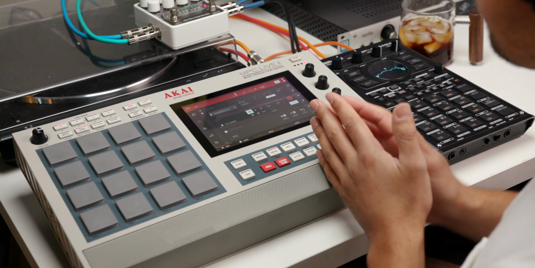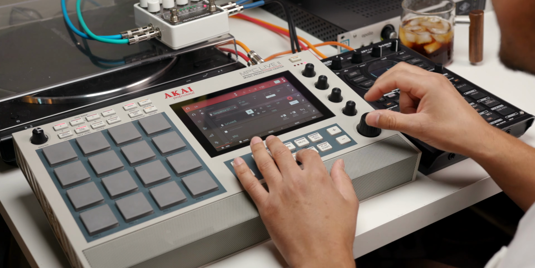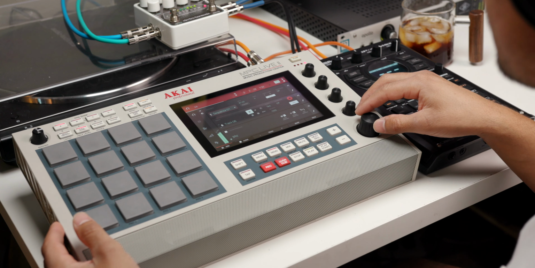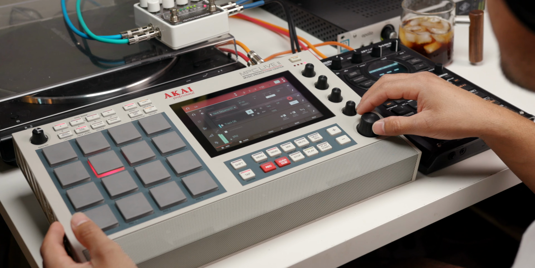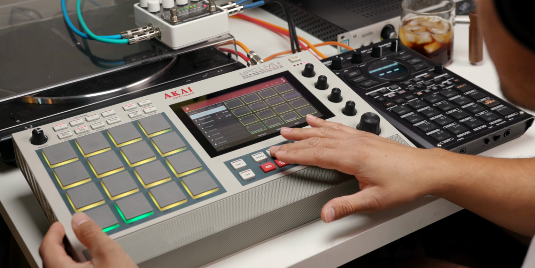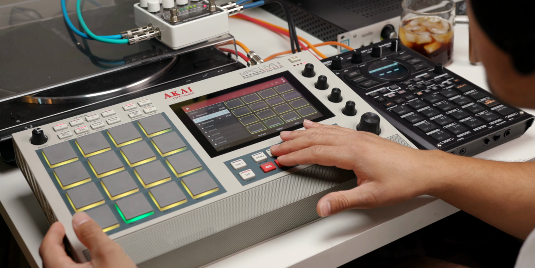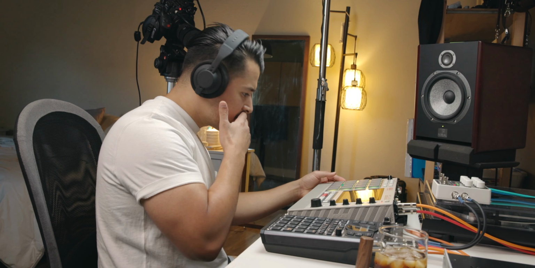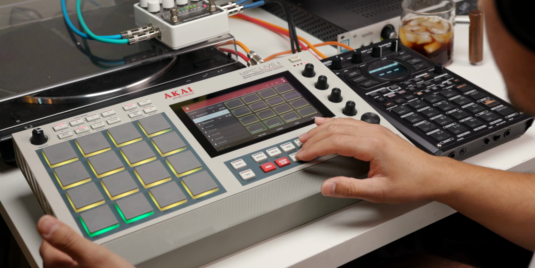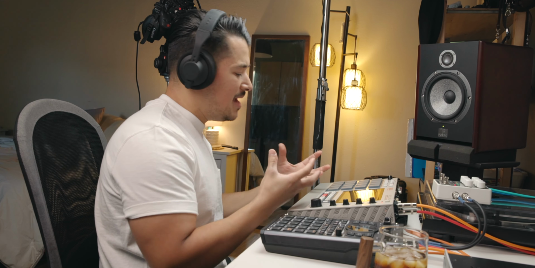First, let me show you guys what I have, this beat that I'm working on, and let's listen to a little bit of this. All right, so right there's the idea and kind of like the main body of the beat.